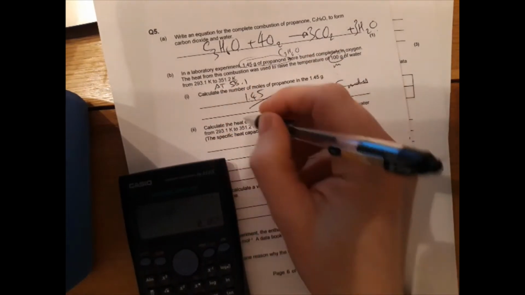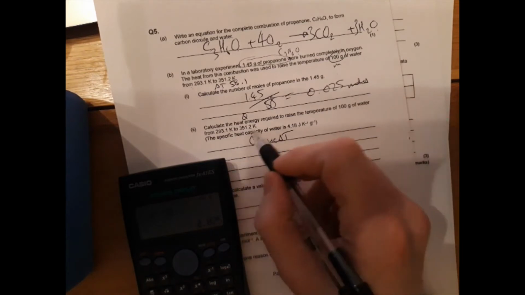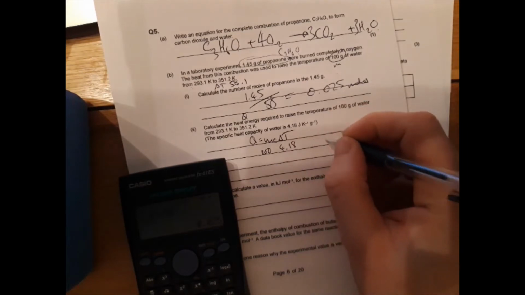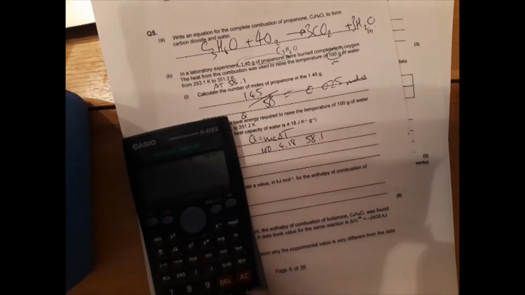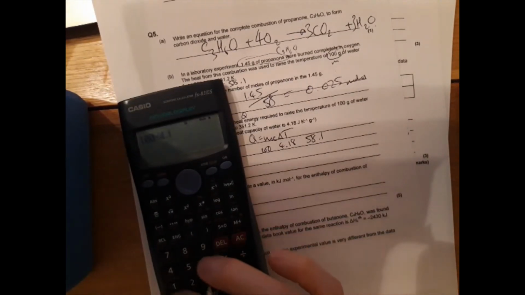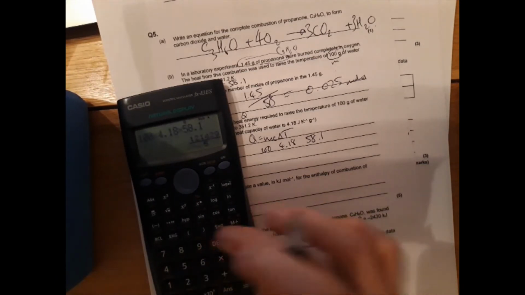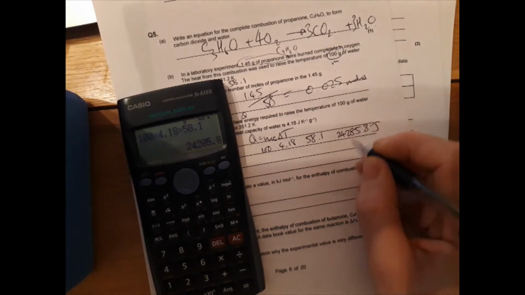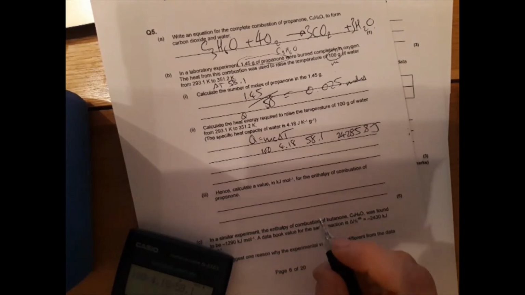Calculate the heat energy required. Heat energy is Q, so Q equals MC delta T. M is 100, C equals 4.18. They don't come this easy anymore, I don't think. 100 times 4.18 times 58.1 equals 24,285.8 joules. Does it ask for it in kilojoules? Doesn't even ask for it in kilojoules.